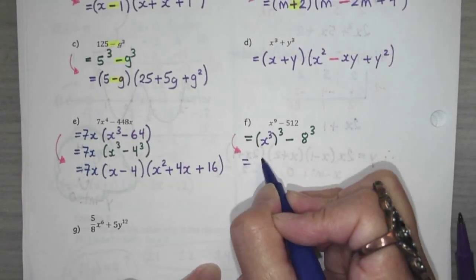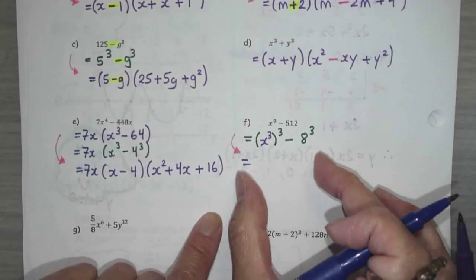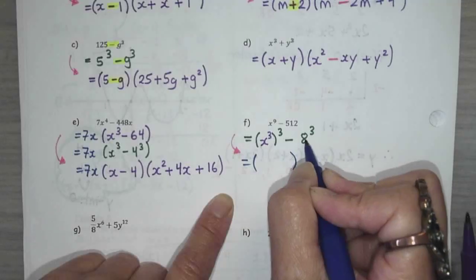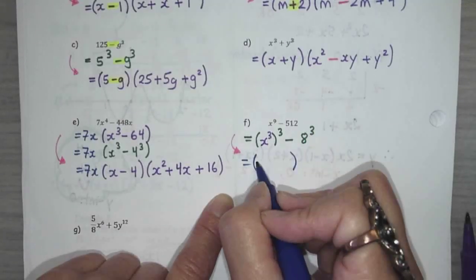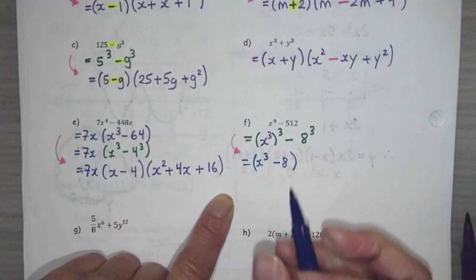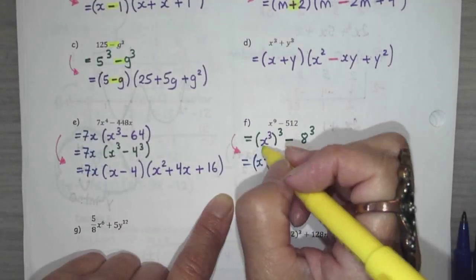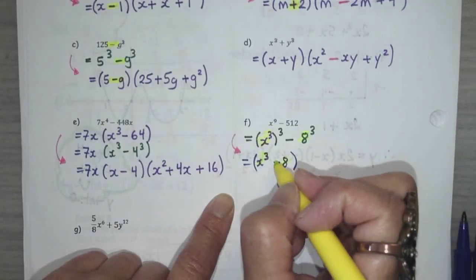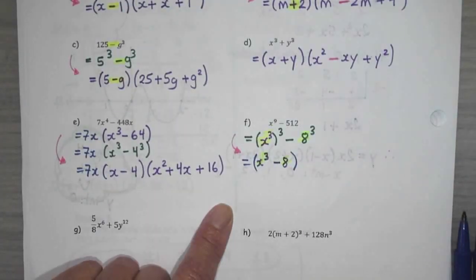Okay, and then now we're going to do the short and the long. So it's a binomial and the trinomial. So the binomial, one of each of the bases, right? So the base here is x cubed, and the base here is 8, right? So the base here, does that make sense? So we got the x there, and that's what we're putting here. And we're keeping the minus. Right, so the base, yeah.